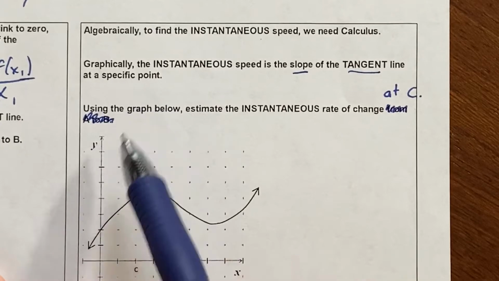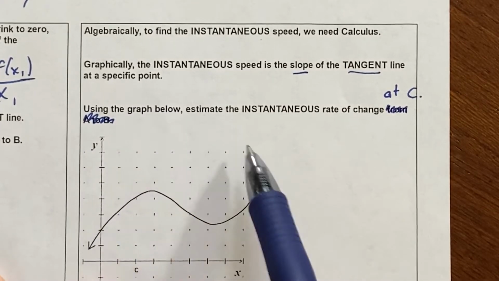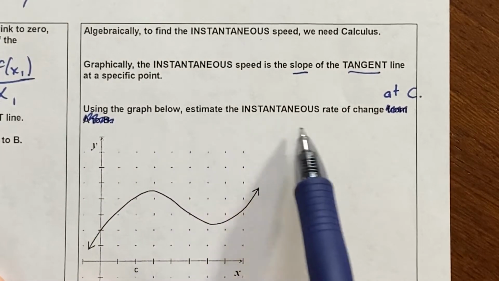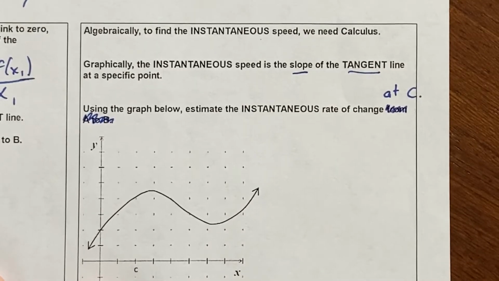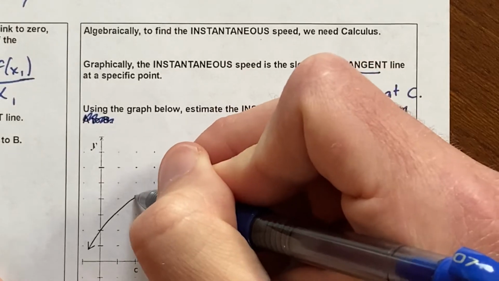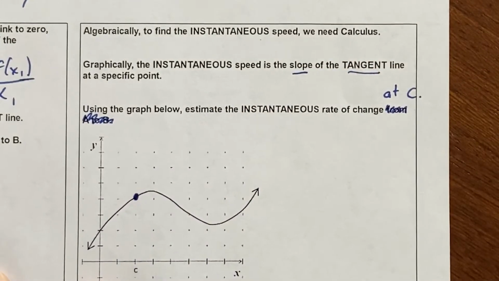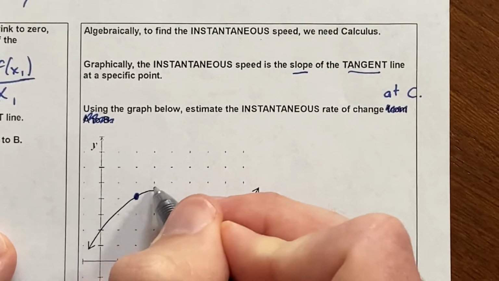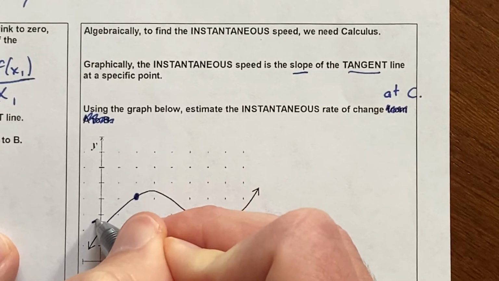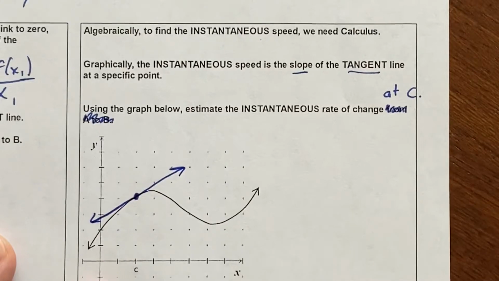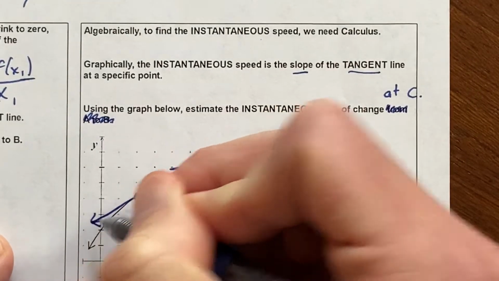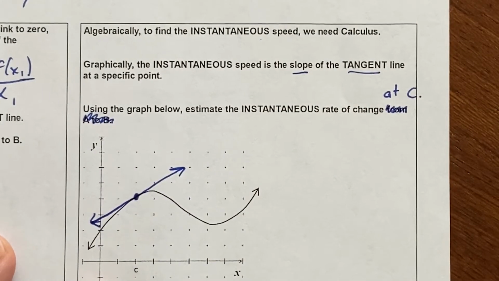At a specific point. Using the graph below, estimate the instantaneous rate of change at C. Well, if I'm at C right there, if I want to know the slope right there, it'd be maybe kind of like that. I'm okay with that, other than that arrow right there. That's pretty crappy. That'd be the slope right there.